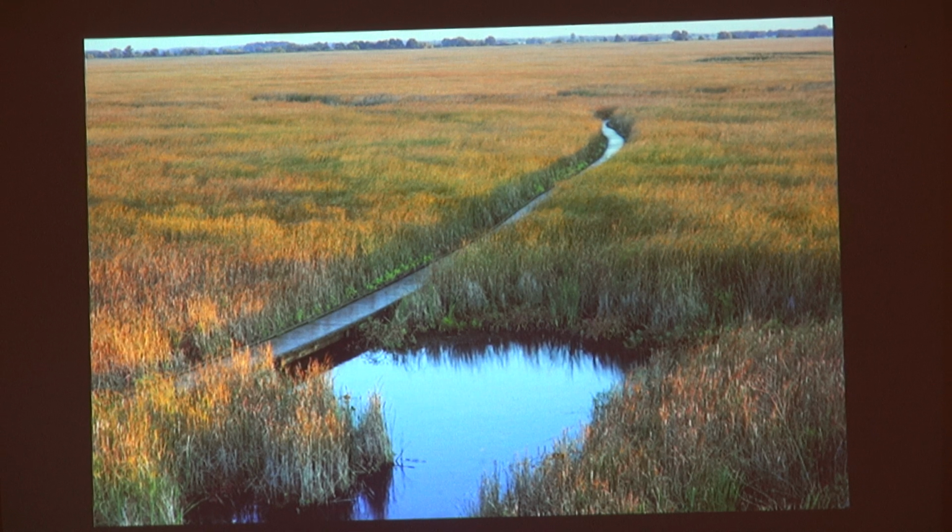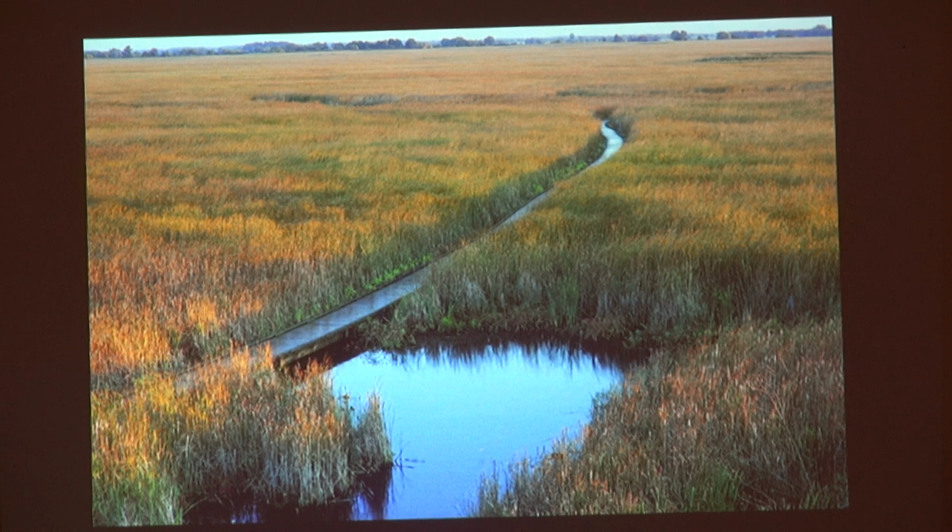And when people at the Cleveland Museum of Natural History saw this photograph, they said, wow, they must be constantly weeding this because there are no weeds. It's all good grass. And they've had trouble with Mentor Marsh having to rip out some of the invasives that come in. Next.